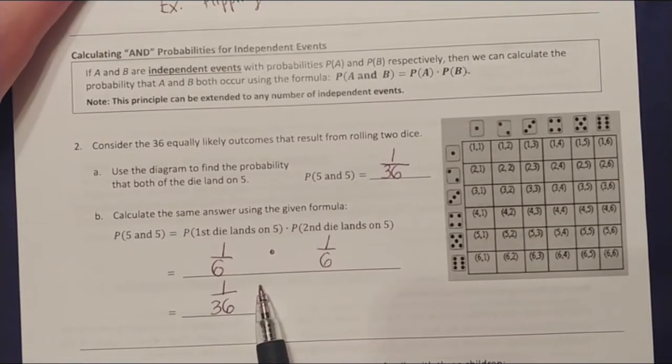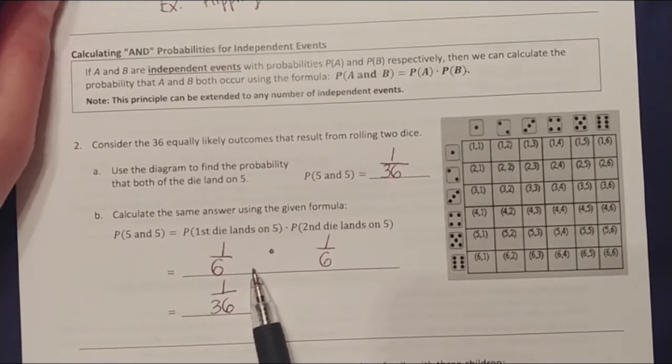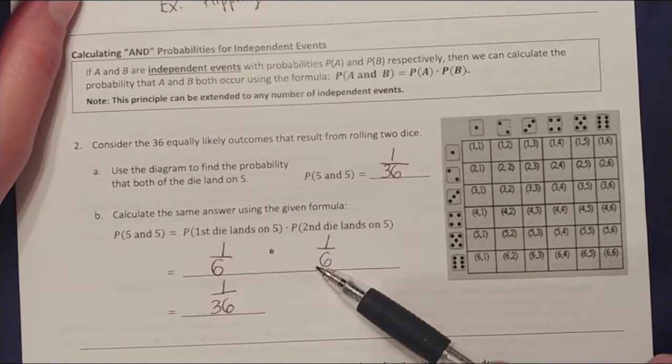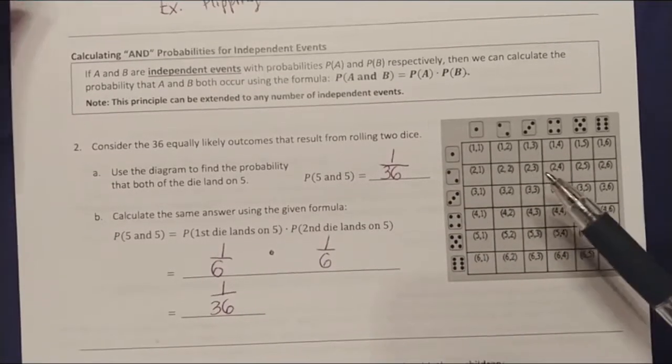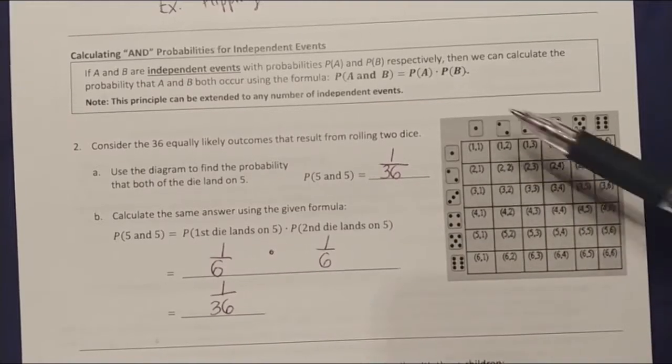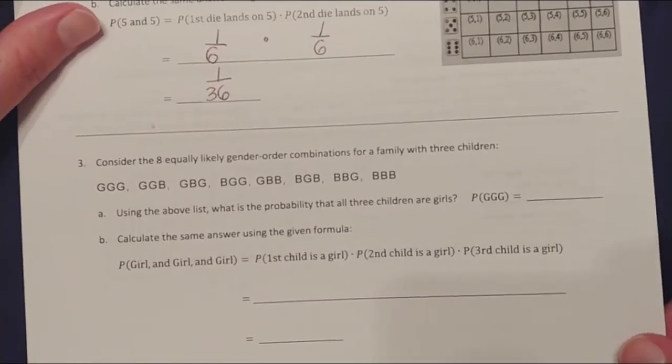this formula whenever they get a lot of events, right? So 2, 3, 4, 5 may be easier to do it this way than to think about all the total outcomes like here. Okay, but either way still gives you the same results. All right, let's look at another example.